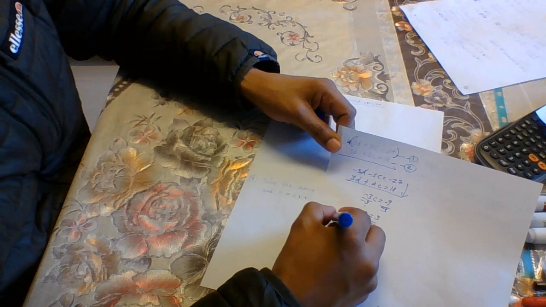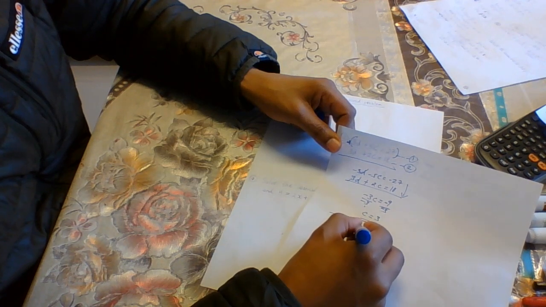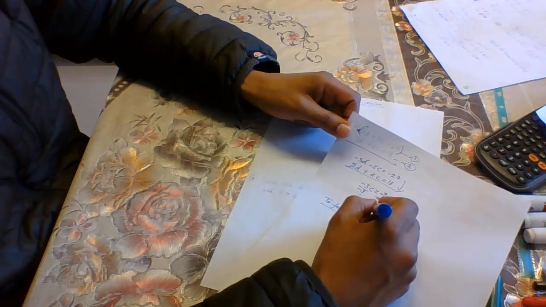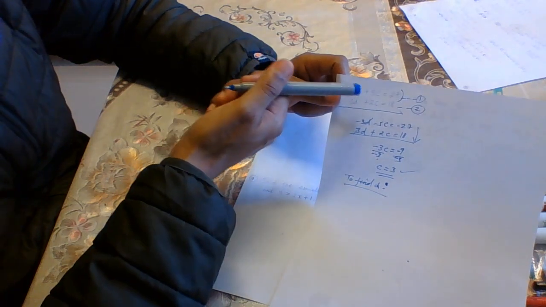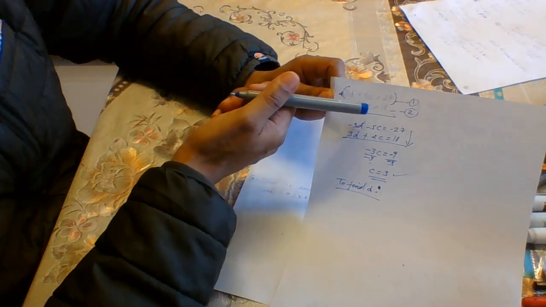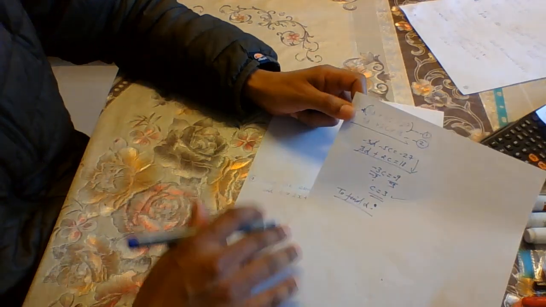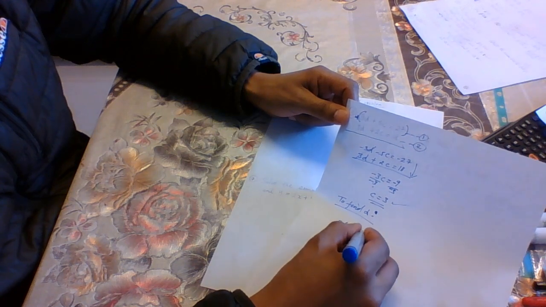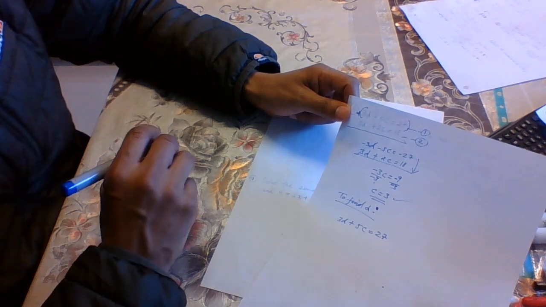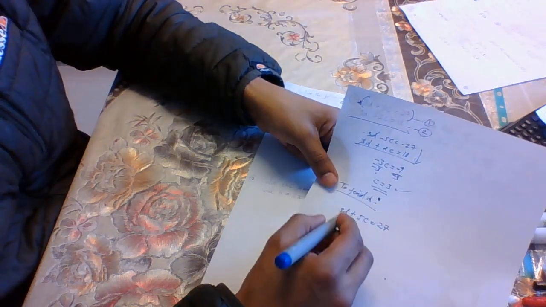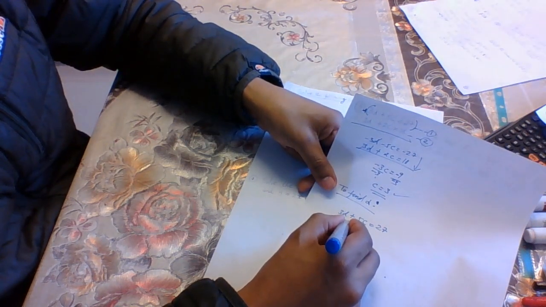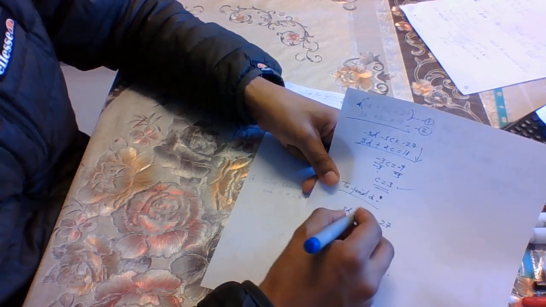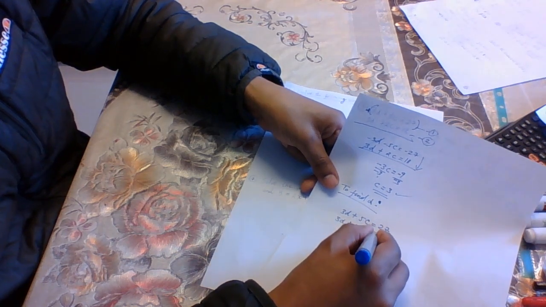So to find D, C is obtained. Now to find D, we pick either the first equation or the second equation. So let's take the first equation, which is 3D plus 5C equals 27. So 3D plus 5 times 3, because C is 3, it's already done, so it becomes 15, is equal to 27.